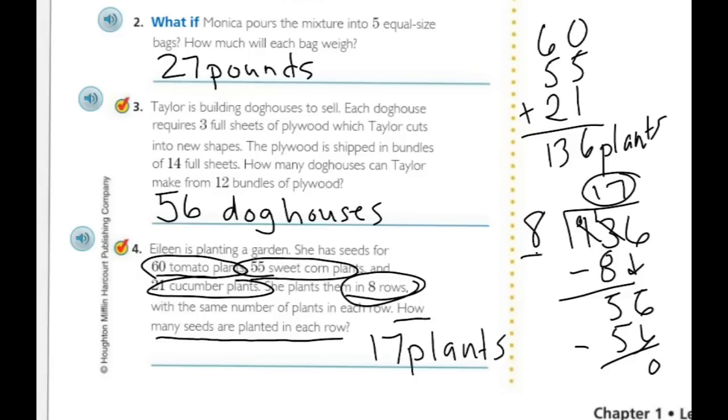What you're going to do next is you're going to do the on your own problems together with a partner, and then we're going to discuss them.